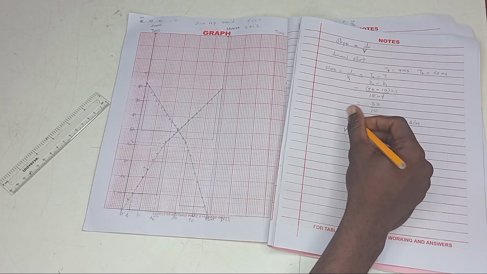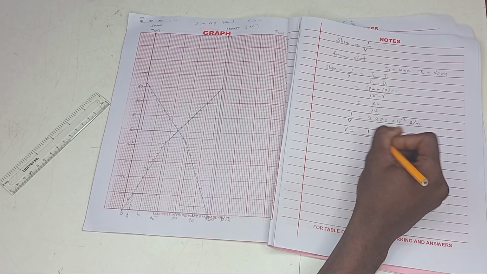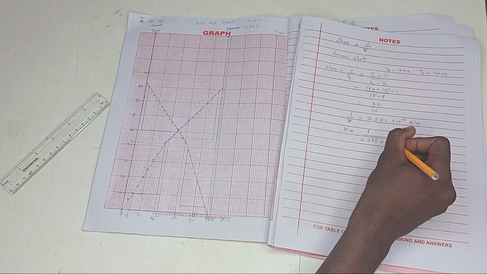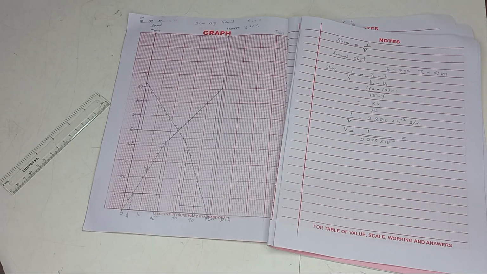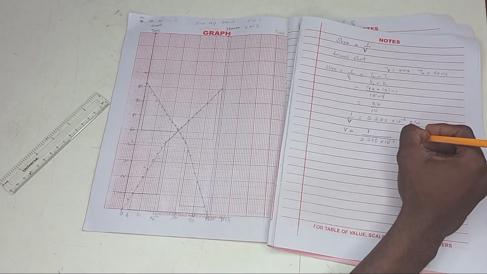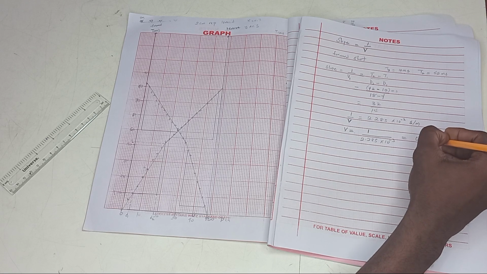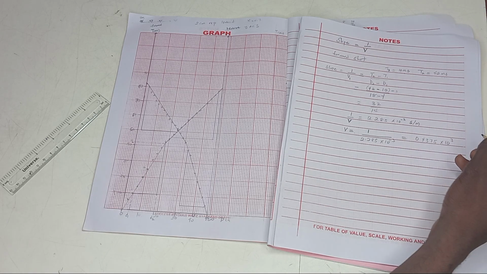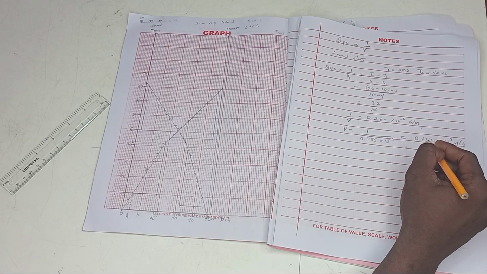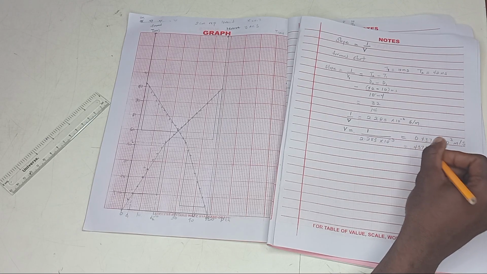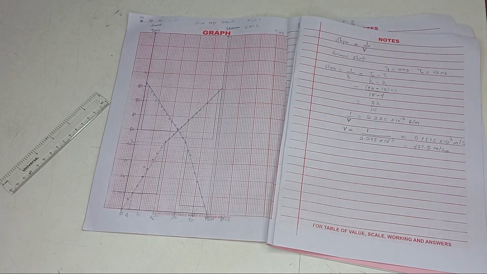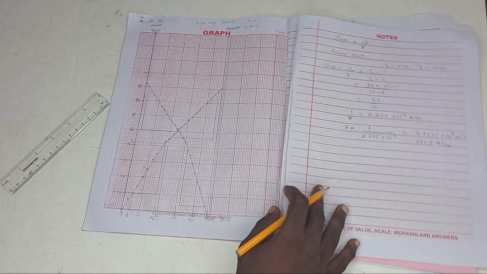V will now be equal to 1 over 2.285 times 10 raised to the power minus 3. You now get your answer. So 1 divided by that will give me 0.4375 times 10 raised to the power 3 meters per second. So that's like 437.5. Can you use your calculator to get that? Meters per second. Okay, so just make sure that you clear the milliseconds issue.